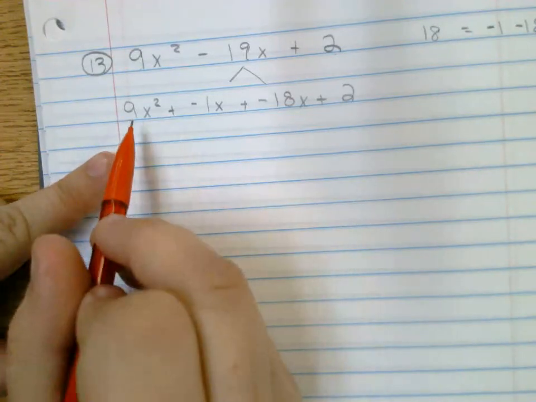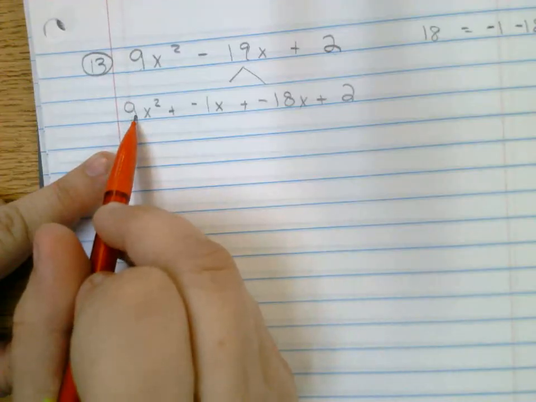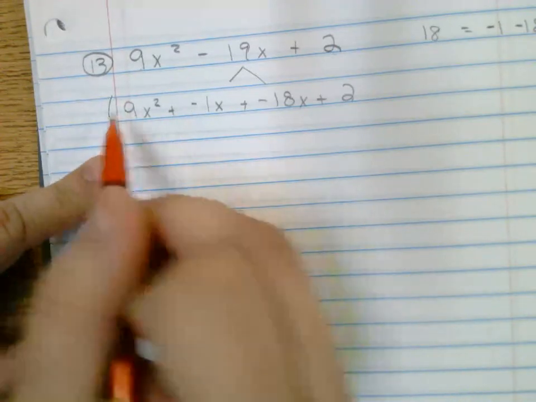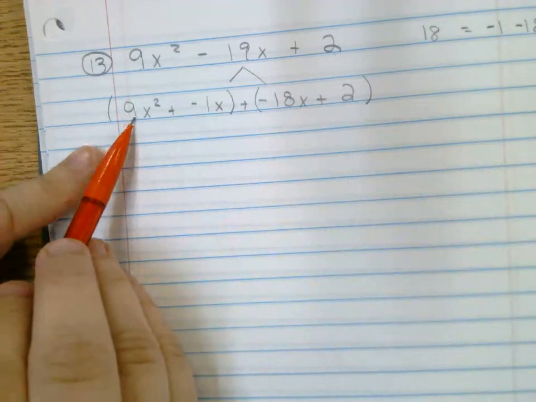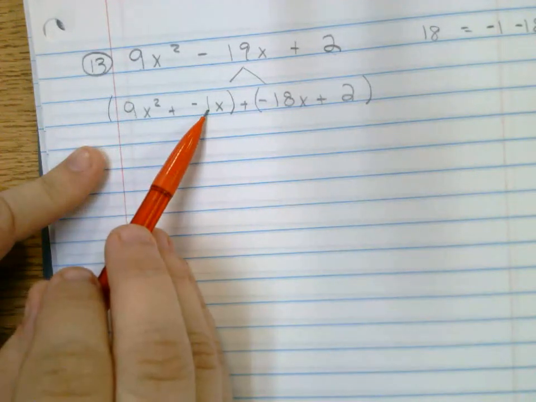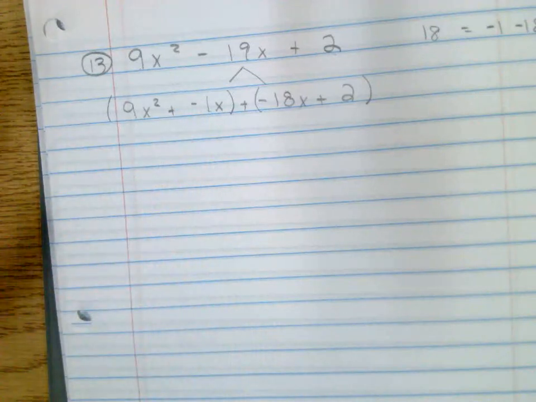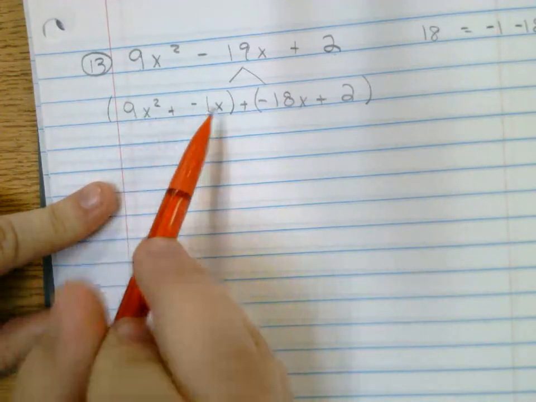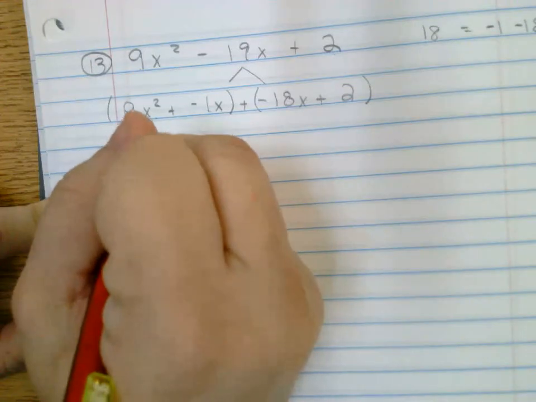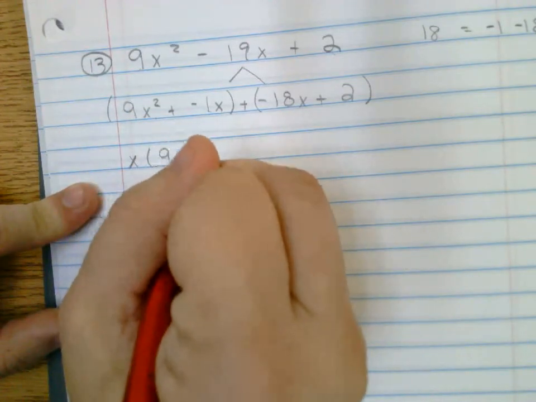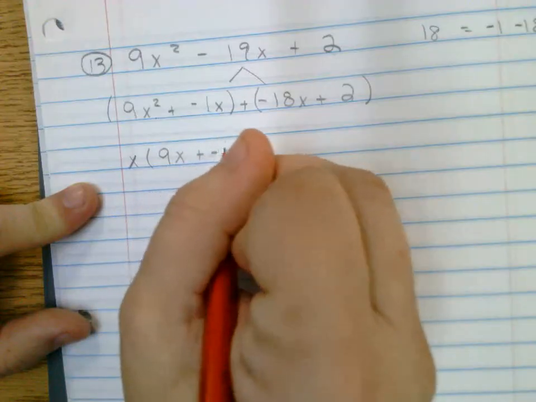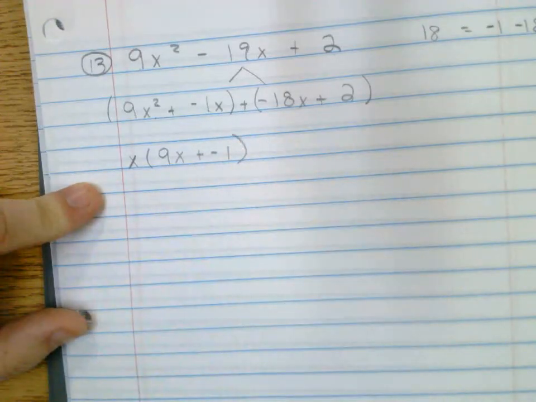Okay, now you're going to factor. So nothing will go into 9. So I'm going to factor each of these. Let me put a parenthesis here and here. Nothing will go into 9 and 1, so I'm not going to factor anything out of that, but I have an x in both of these terms. So I'm going to factor out the x, and that's going to give me 9x plus negative 1.